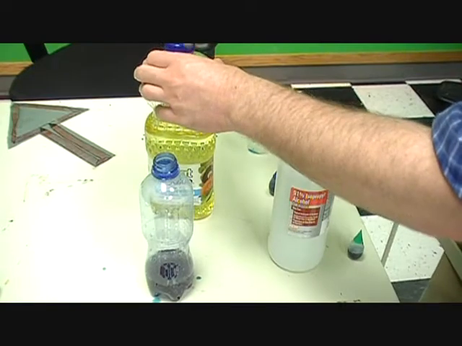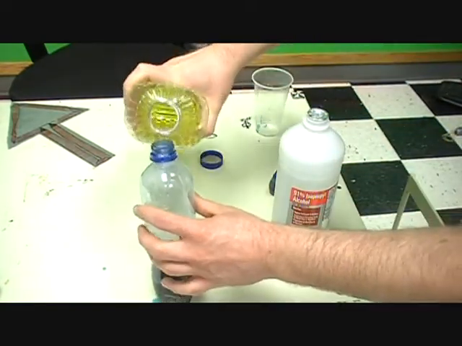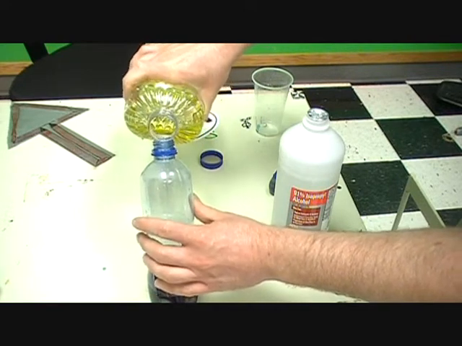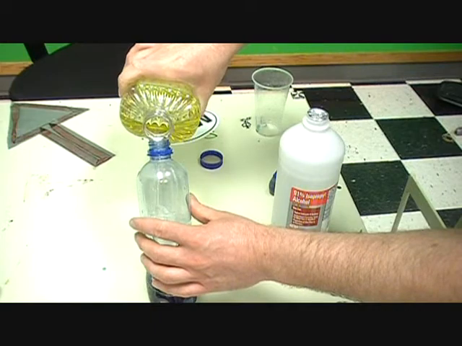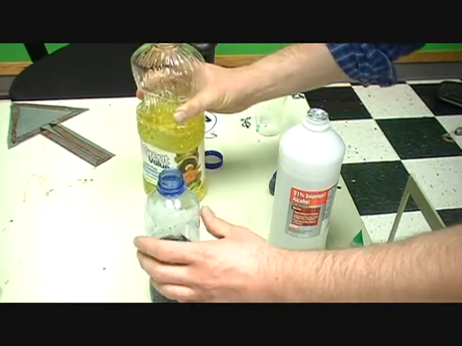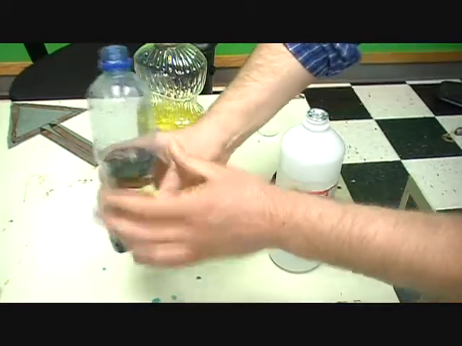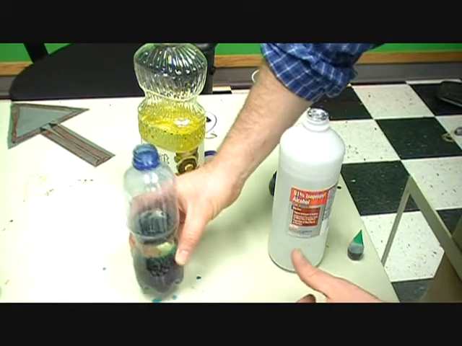Then what I like to do is add some oil, and I ask, where's this oil going to go? To the bottom? Is it going to stay on the top? Is it going to mix? And most kids do know that the oil will float on the water, so add a little rubbing or cooking oil, and you get this. You get the blue with the oil on top.